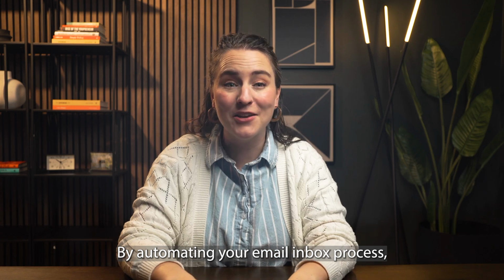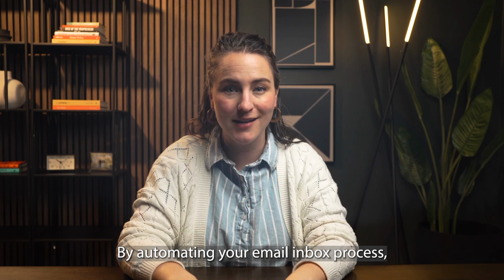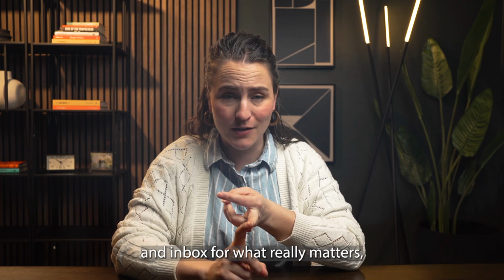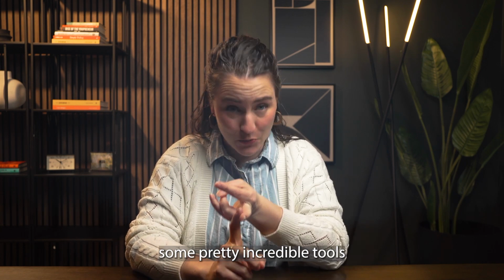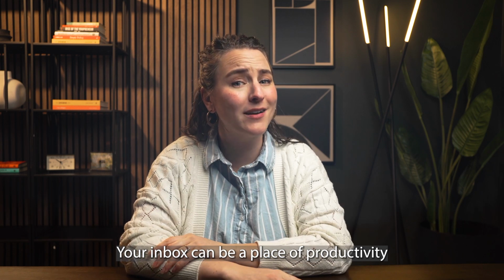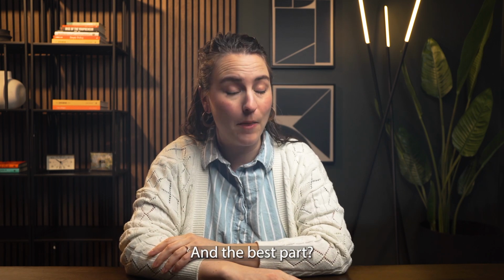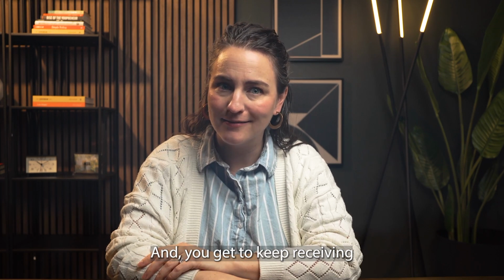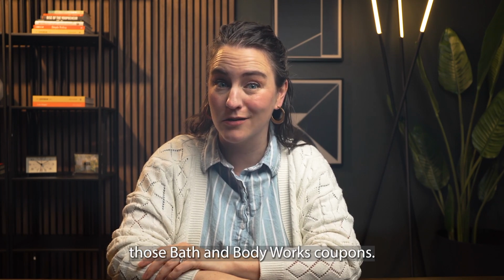By automating your email inbox process, you are cutting down on clutter, creating space inside of your brain and inbox for what really matters, and you're learning some pretty incredible tools that could be applied to work. Your inbox can be a place of productivity instead of chaos. And the best part? You'll never lose track of those important emails. And you get to keep receiving those Bath & Body Works coupons.